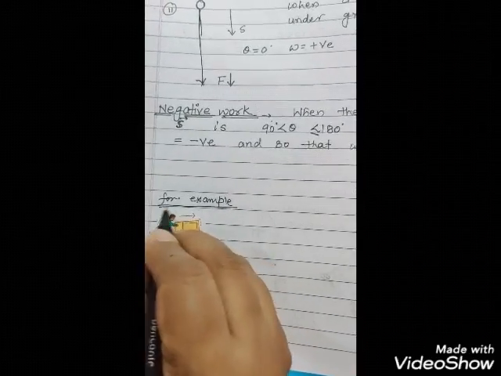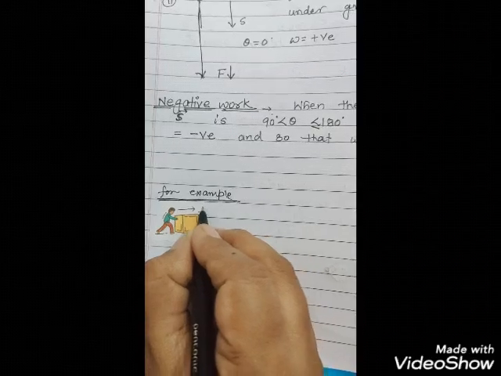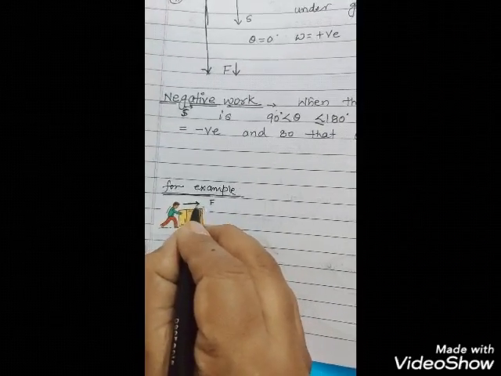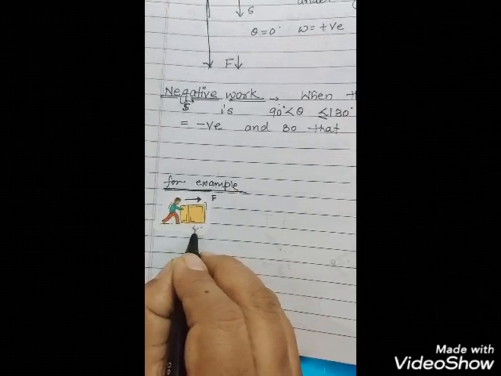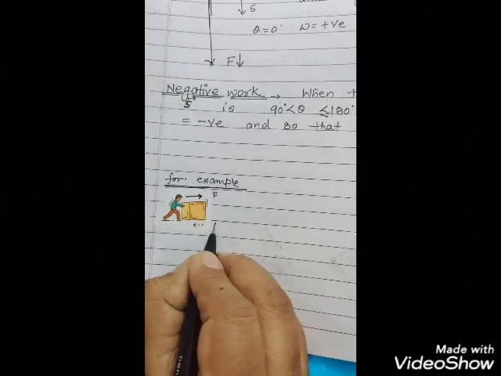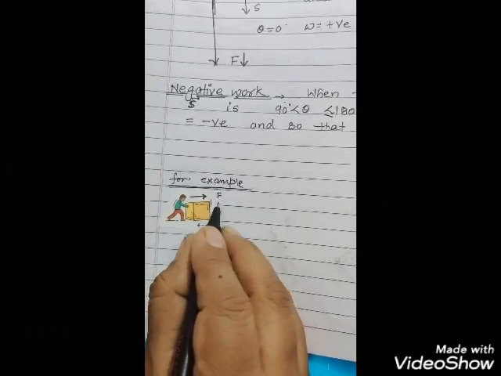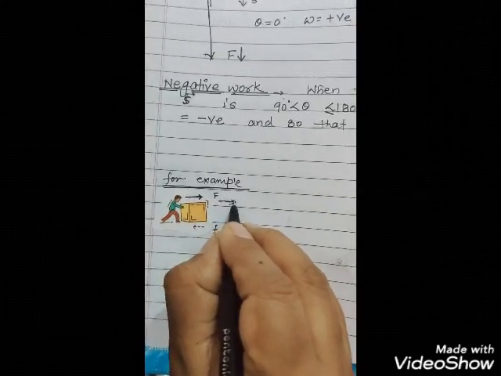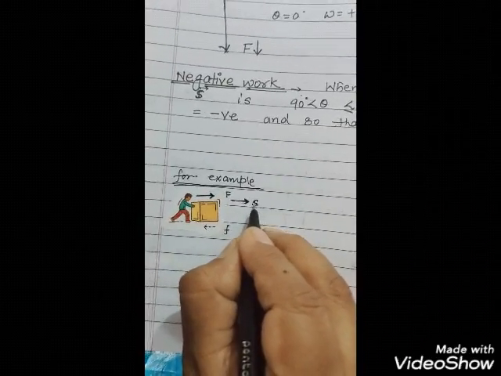When a force is applied in this direction, the friction force works in the direction just opposite to the force applied. The displacement is also in this direction.